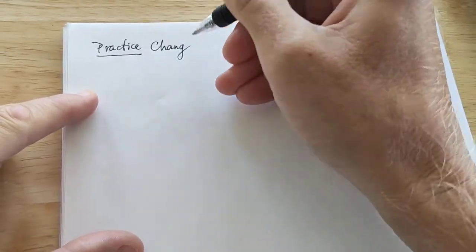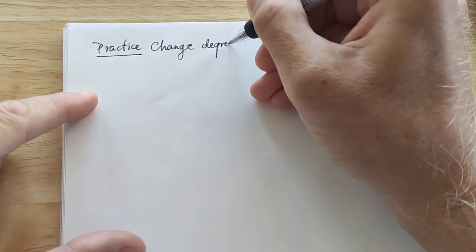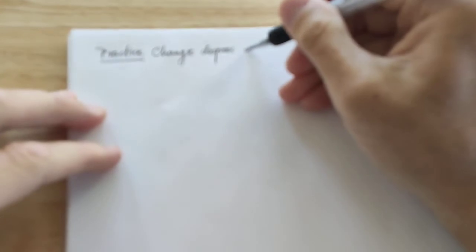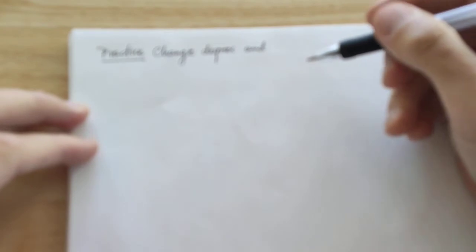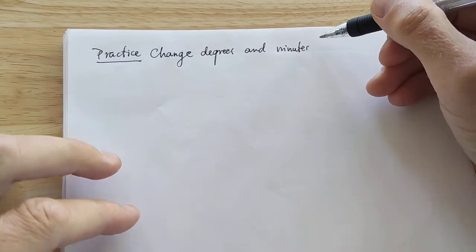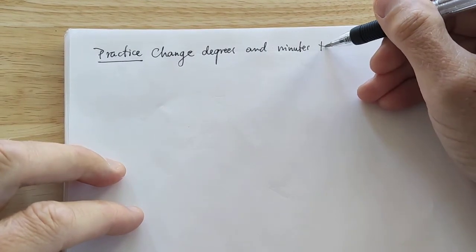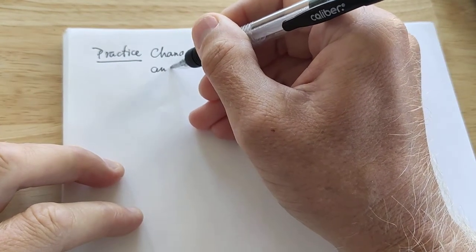So whatever, right, you need to change degrees to minutes, and vice versa, the other way around.